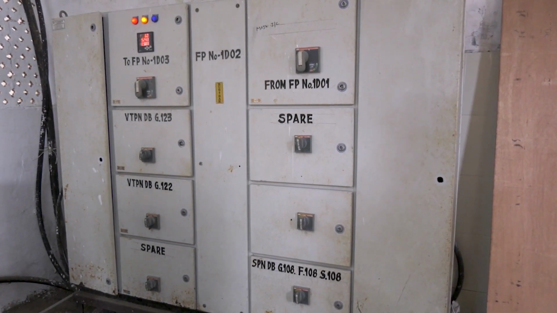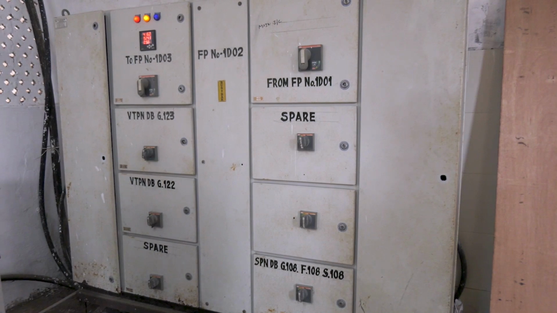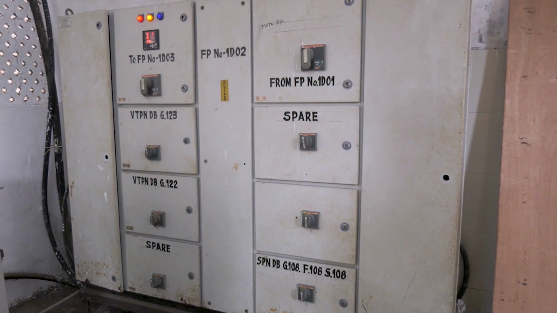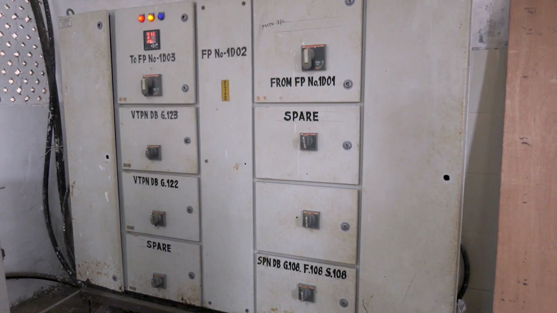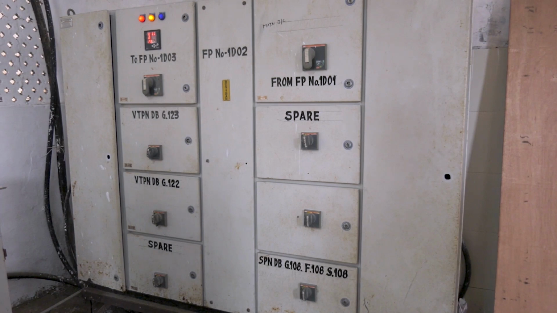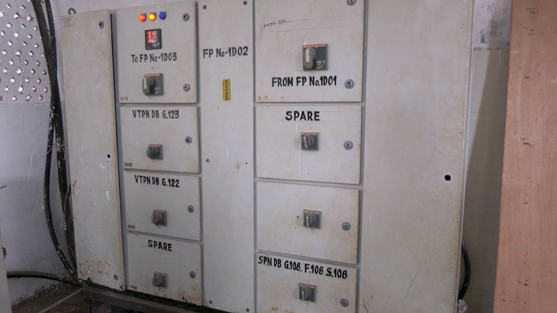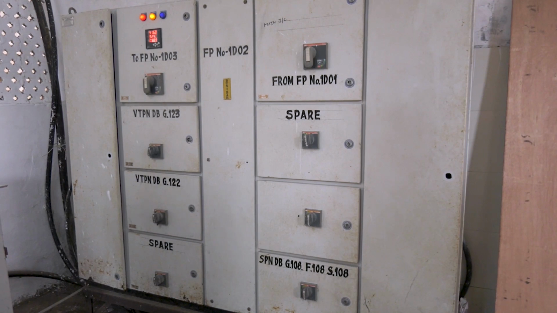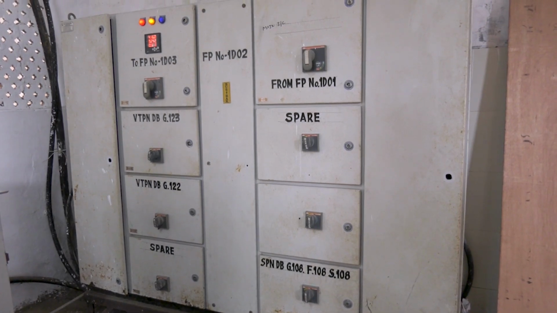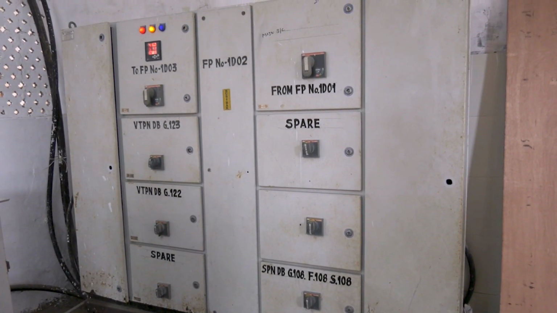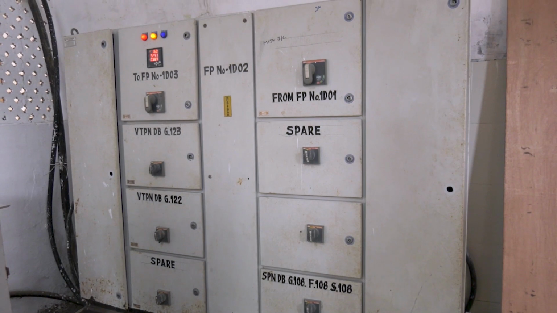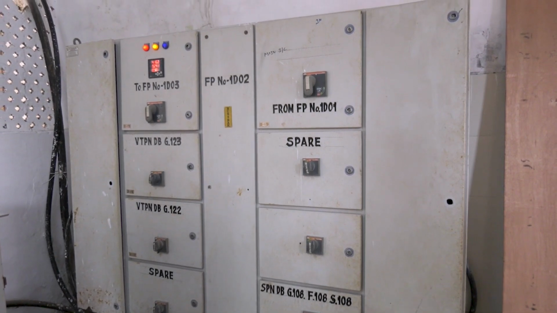Notably, some compartments are marked as spare, which are reserved for future expansions or additional loads. At the top, indicator lights provide a visual status of the panel's operation, facilitating easy monitoring and maintenance. This LT panel is thus indispensable for efficient power management within the building.